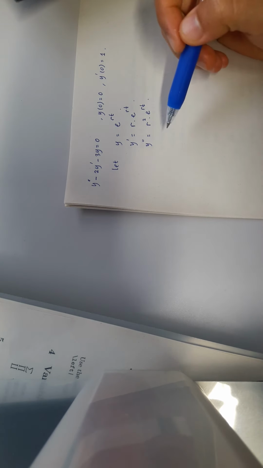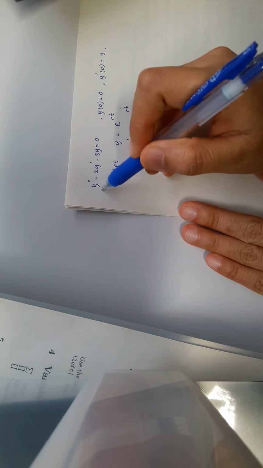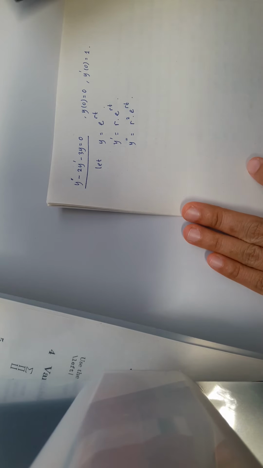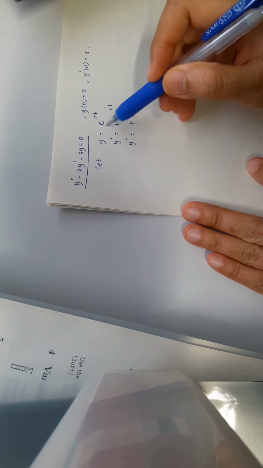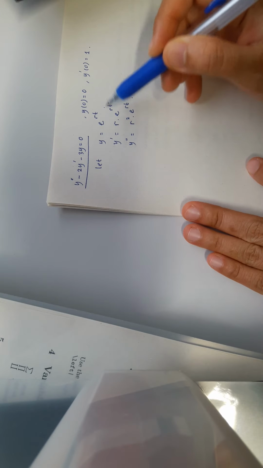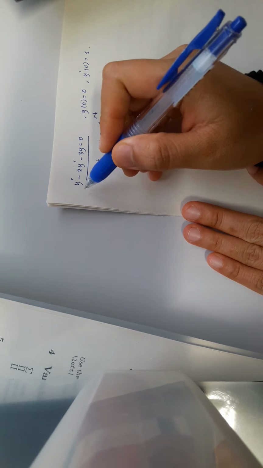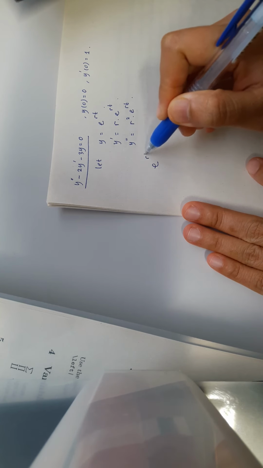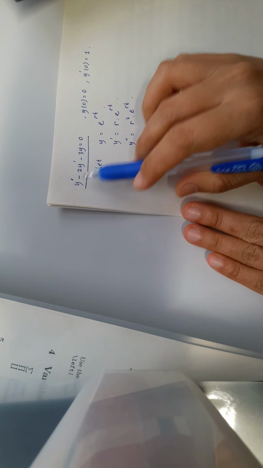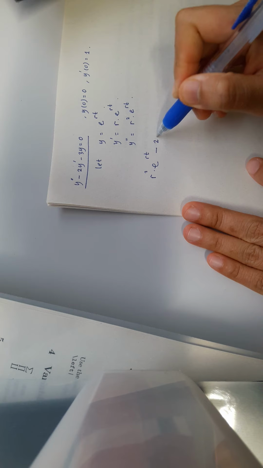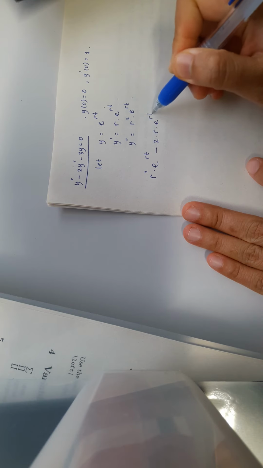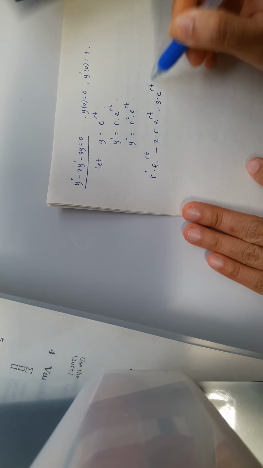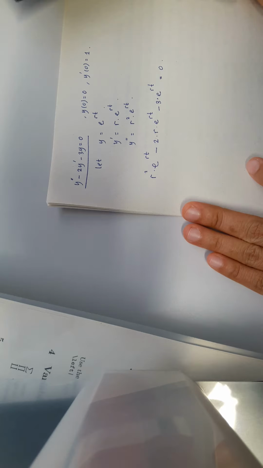Then if we go back to our problem, y double prime minus 2y prime minus 3 times y equal to 0, by using this assumption we can write this problem as r squared e^(rt) minus 2r e^(rt) minus 3 times e^(rt) equal to 0.